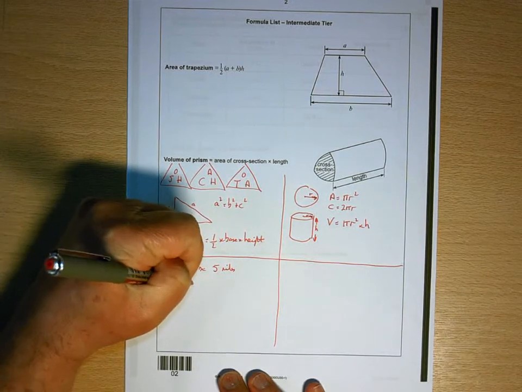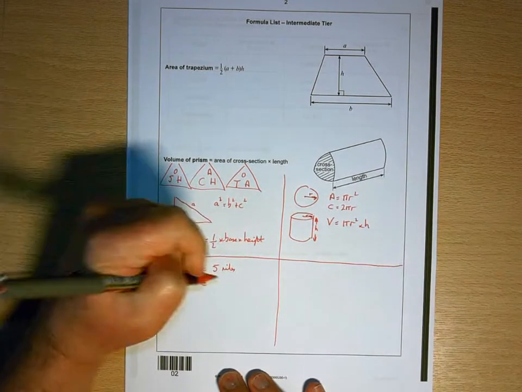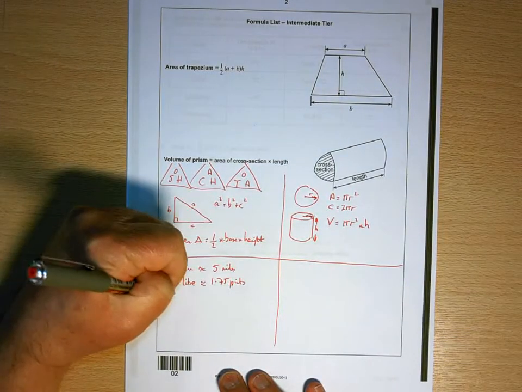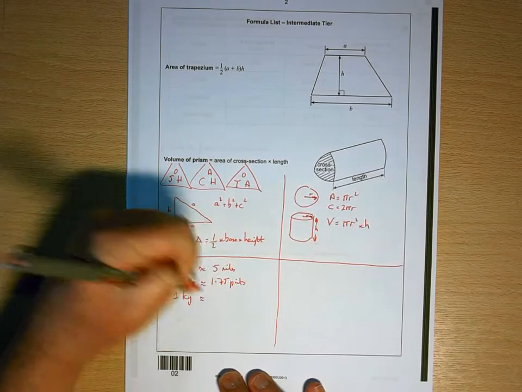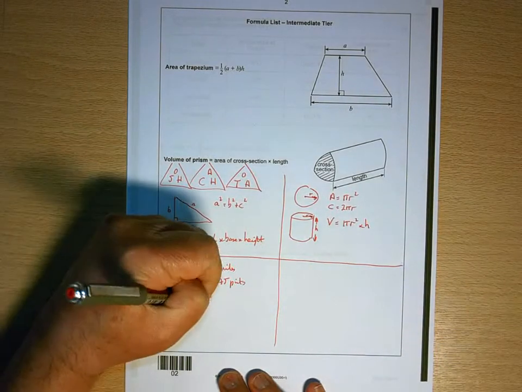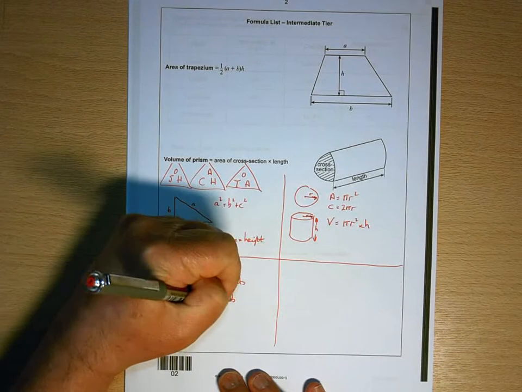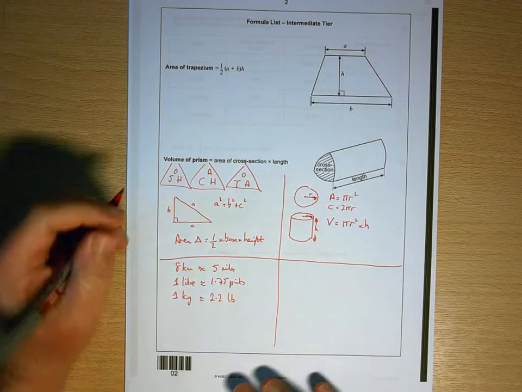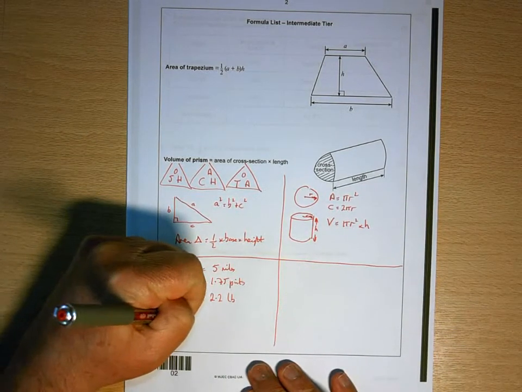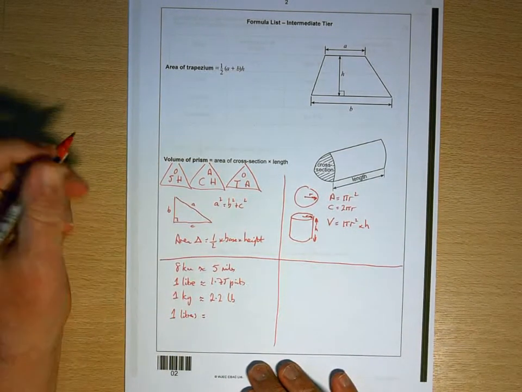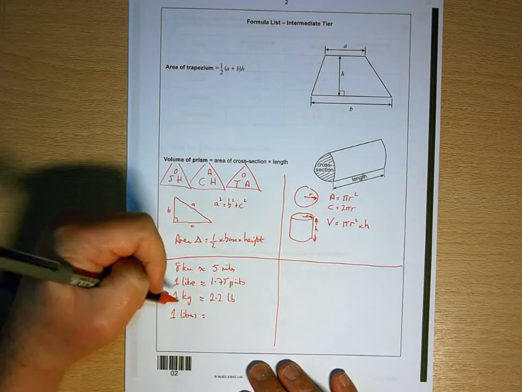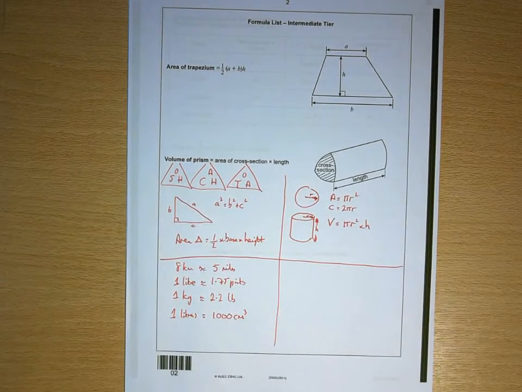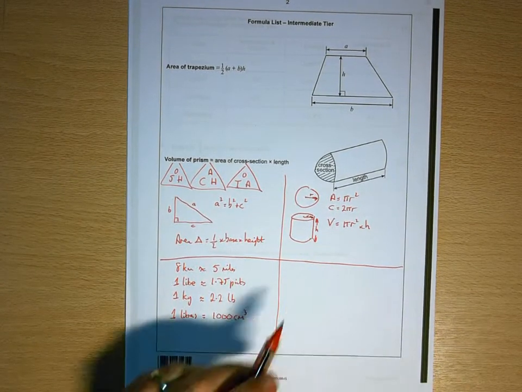Then we have fluid, 1 litre is approximately 1.75 pints, and 1 kilogram of weight is approximately 2.2 pounds, and lb is the symbol for pounds. So you're required to know those, and also, which isn't a metric imperial equivalent, but it is a metric equivalent, you need to know that 1 litre is equivalent to 1,000 cubic centimetres.